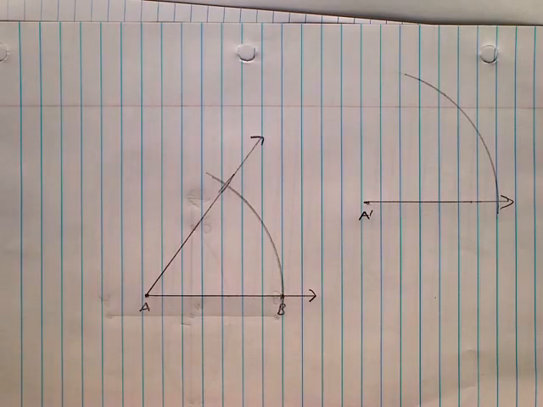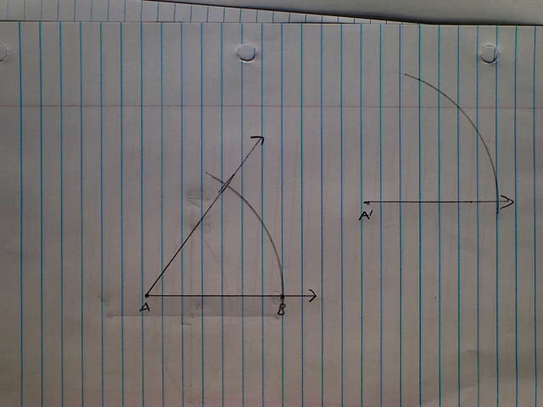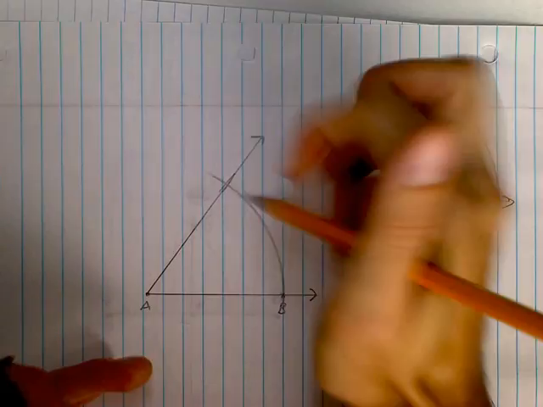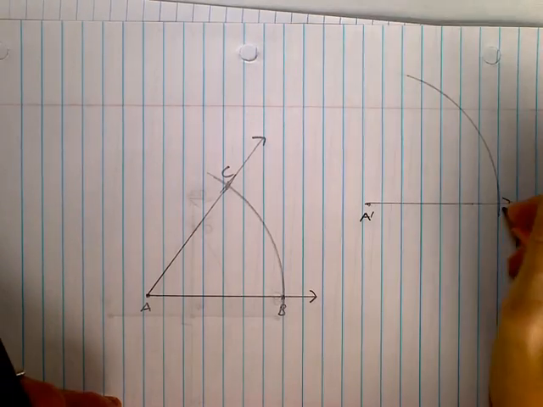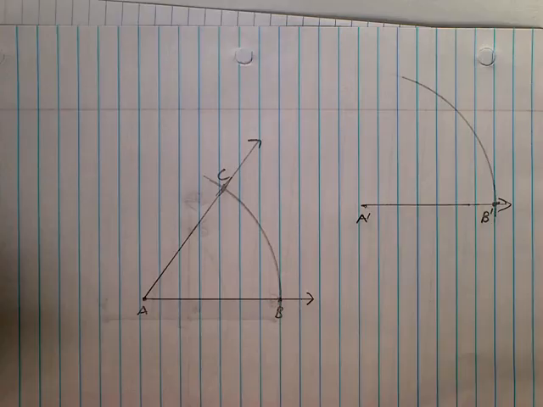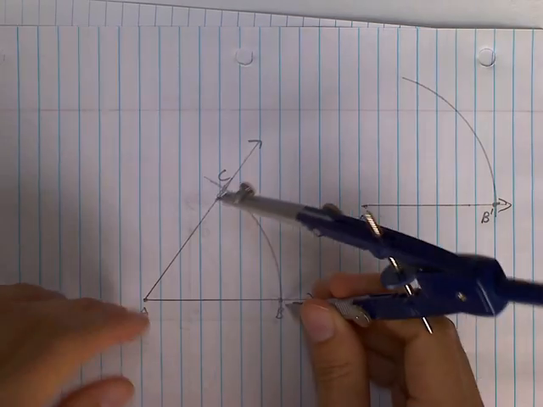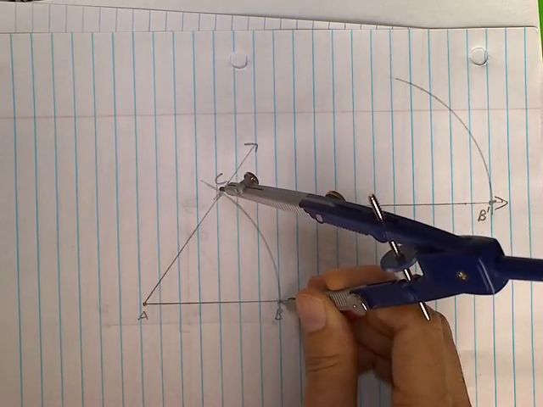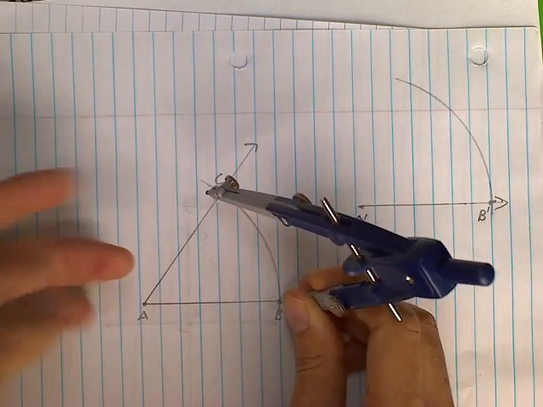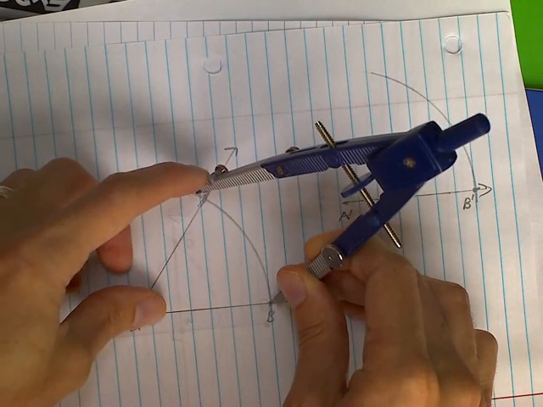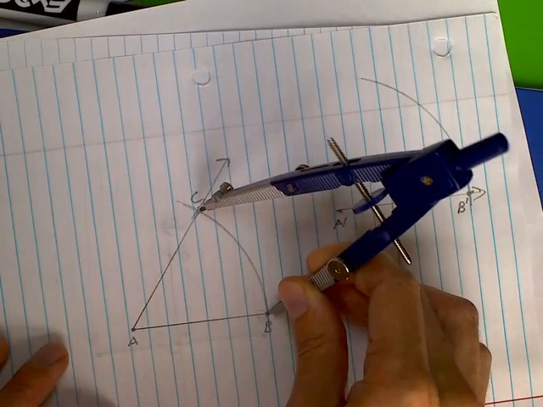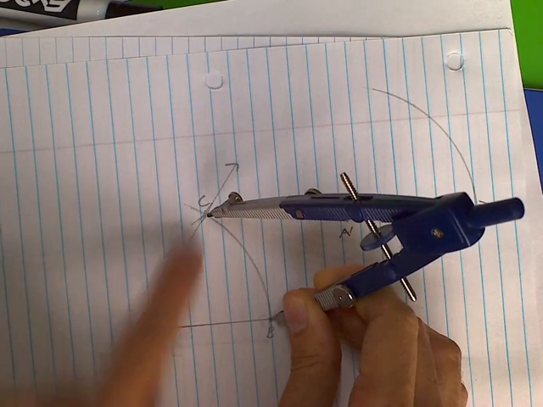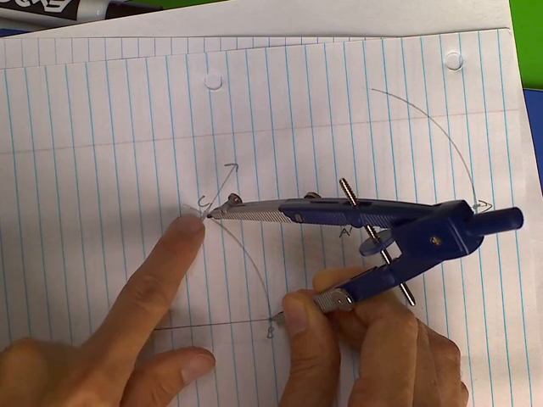Alright. So again, these two arcs have the same radius. Now I'm going to measure the width of the angle. Actually, for reference, let me call this point C. And this would be a new B over here, B prime. So I'm going to measure essentially the width of the angle. Unless you accidentally made an equilateral triangle, I'm probably going to have to change the length of this compass setting. So I'm going to change it so that the length reaches across this angle, where the arc is, from one side of the angle to the other.